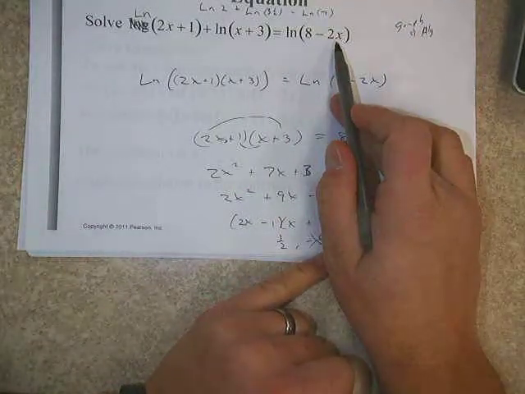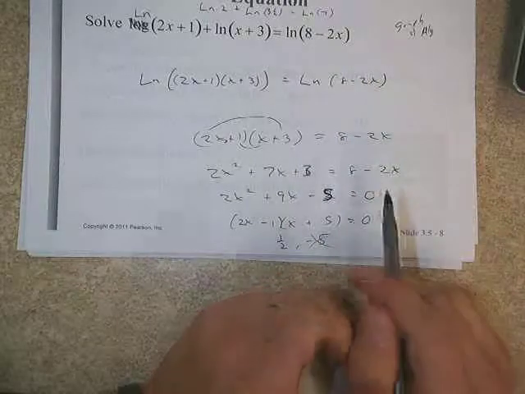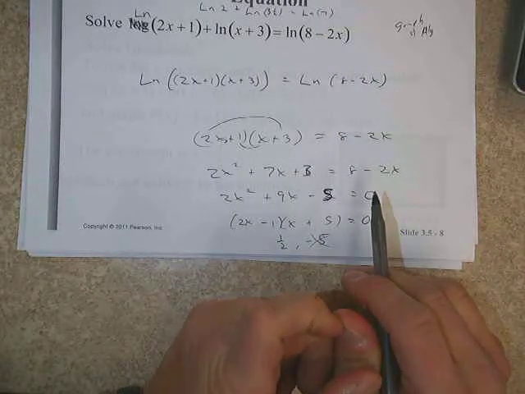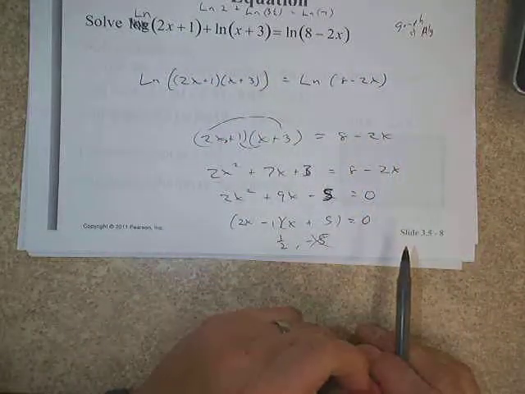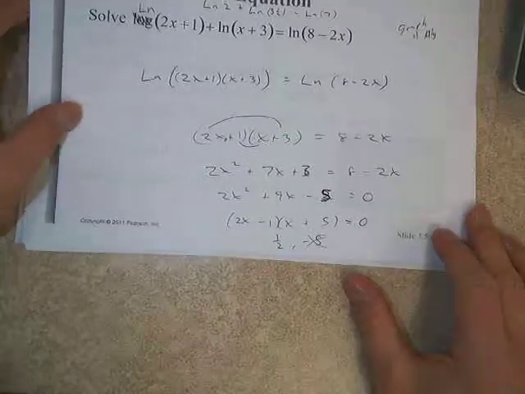Well, except for that one. Negative 5 would be okay to put in here, wouldn't it? So I get 8 plus 10, 18 in there, so that one would give us a valid answer, but these two wouldn't. Questions so far?